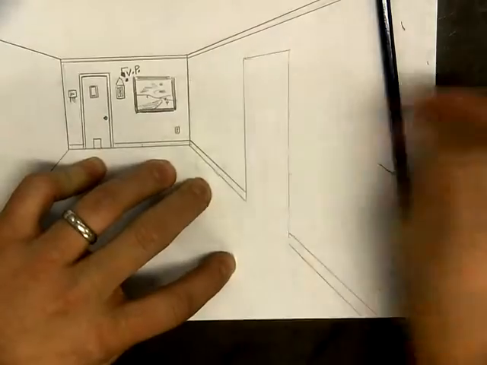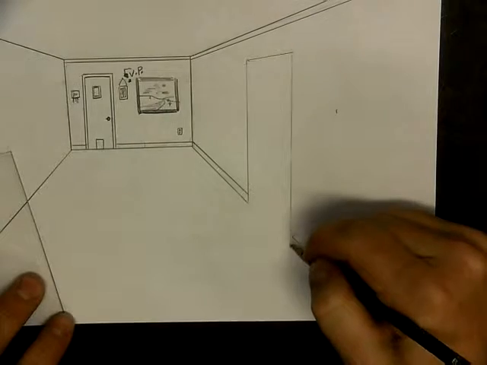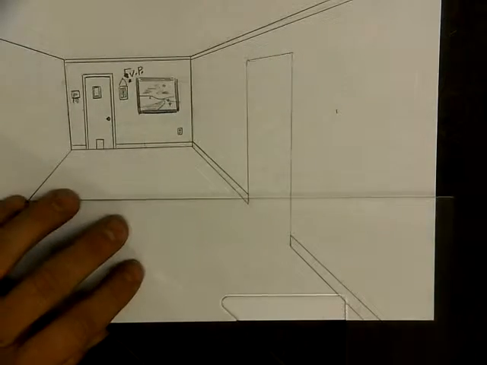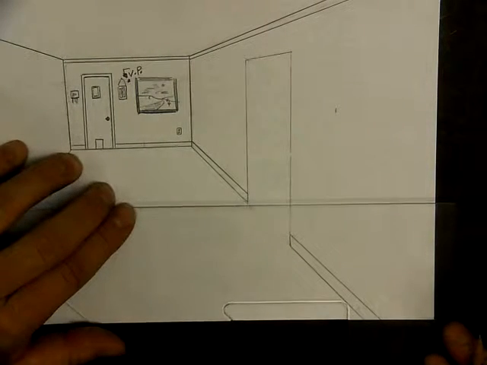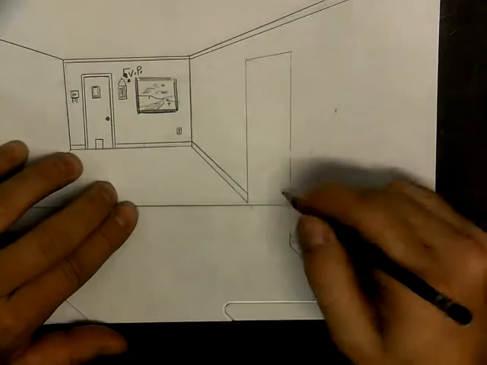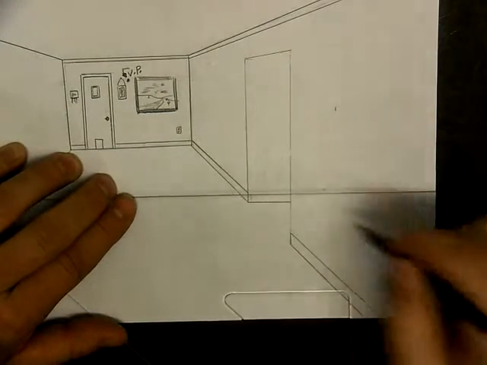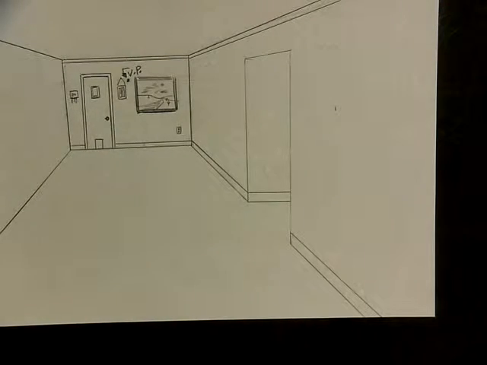Well, now it's not a door. Now it's a hallway. And watch this. Now I am going to put a horizontal on here. So I'm breaking the rules, breaking the law. I'm going to go horizontal. I might as well add the second line. Now I can walk down the hallway. How cool is that?